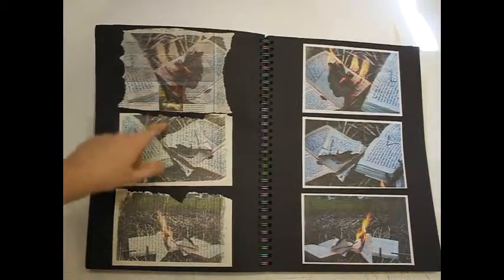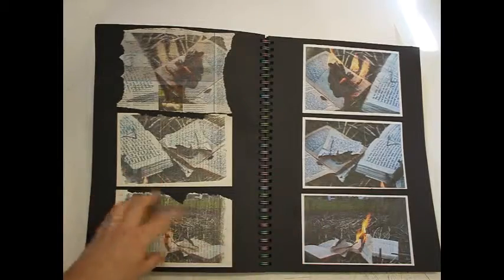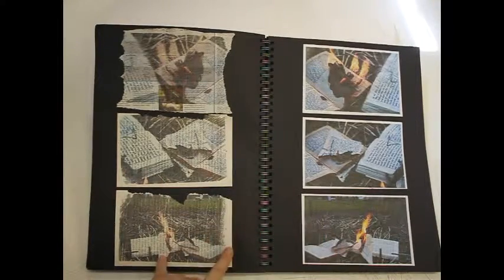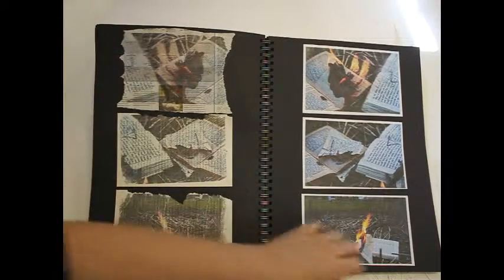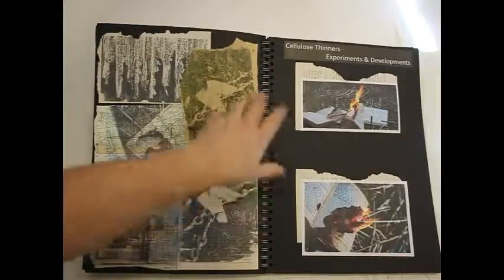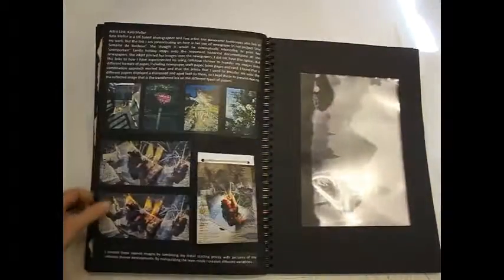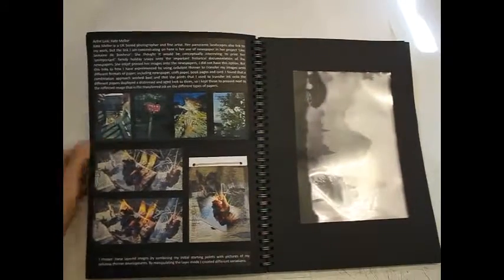Next couple of pages, cellulose thinner examples, as well as the part which created the print, and then printing into the books that she found in that landscape. That was just some of the other bits and bobs that she found, and these are more like little records and experimentations to show that she's capable of using stuff in real life, not just Photoshop.